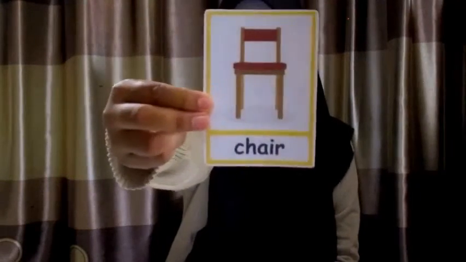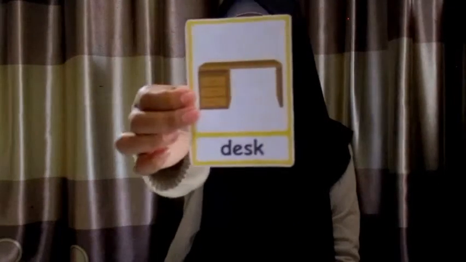Okay, we have chair. You already know the chair's function is to sit on. Next we have desk. The function of a desk is to make us comfortable doing everything while sitting. It's like a pair with chairs. So you have a chair, you have a desk.